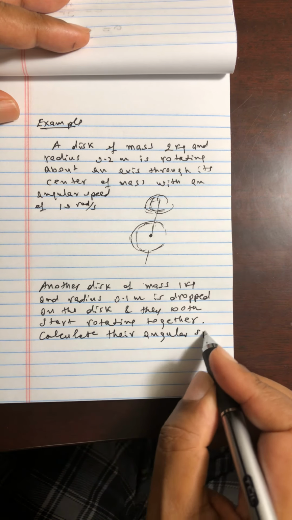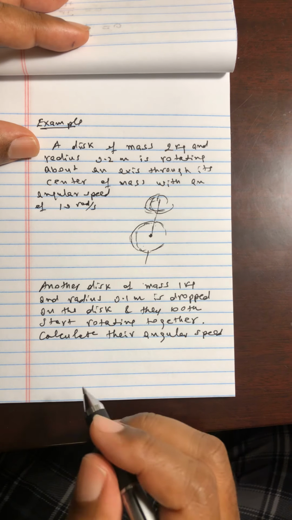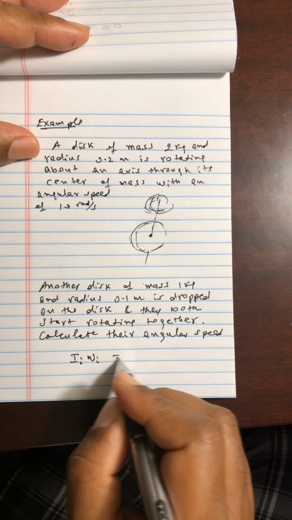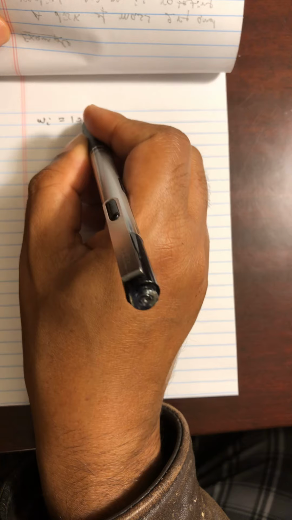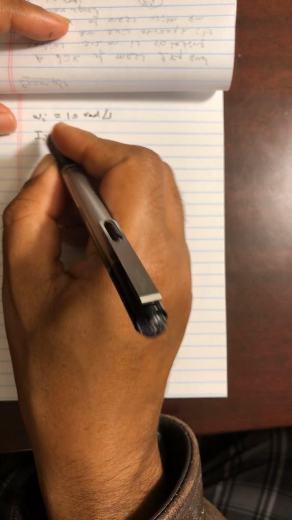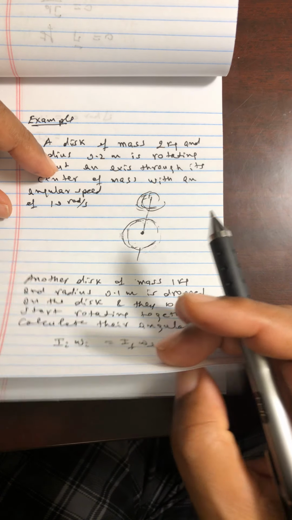Okay, so this one is rotating by itself, so the moment of inertia is only the moment of inertia of this object. So we're going to use this formula: I omega initial equals I final omega final. The initial angular speed is 10 radians per second. How about the initial moment of inertia? Initially only this one is rotating, right? So we just need its moment of inertia.